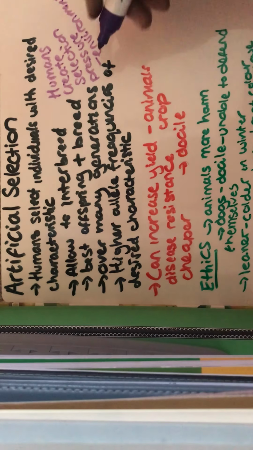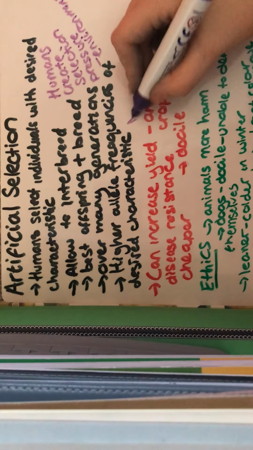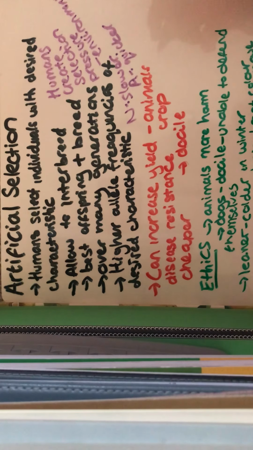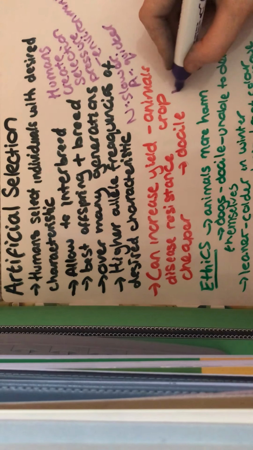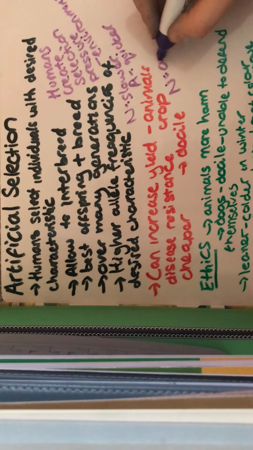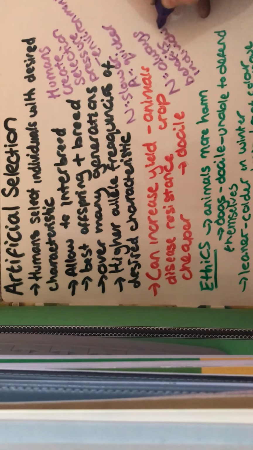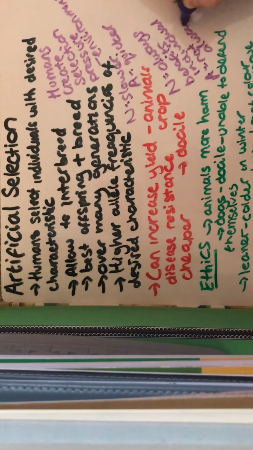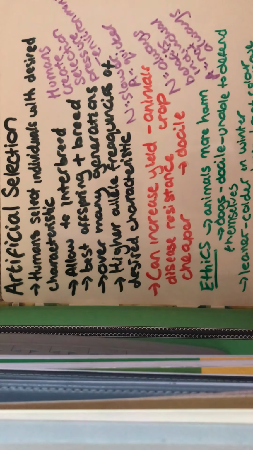Natural selection is a lot slower. Artificial selection is a lot faster or quicker. Natural selection always benefits the individual, but for artificial, that's not always the case, as we can see with the dogs getting diseases and things.